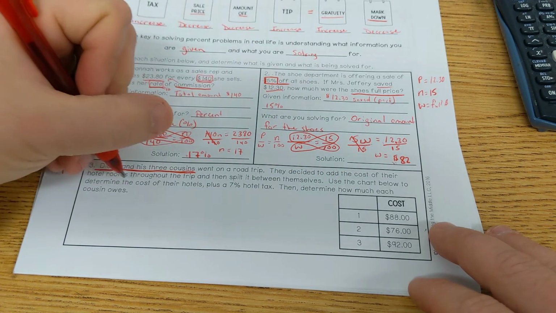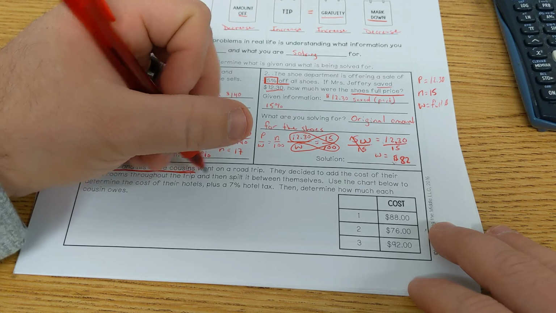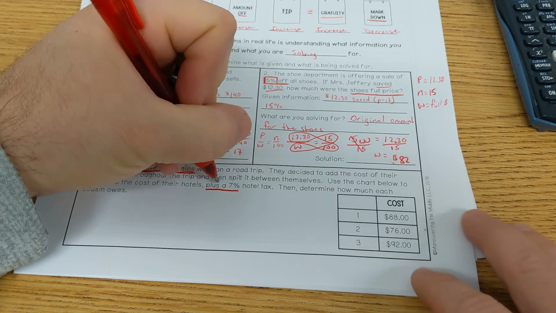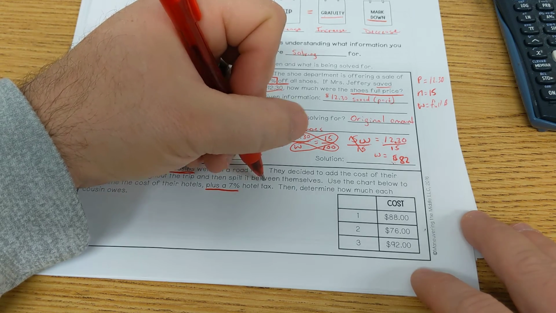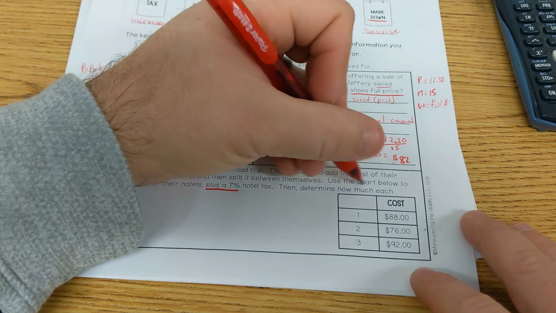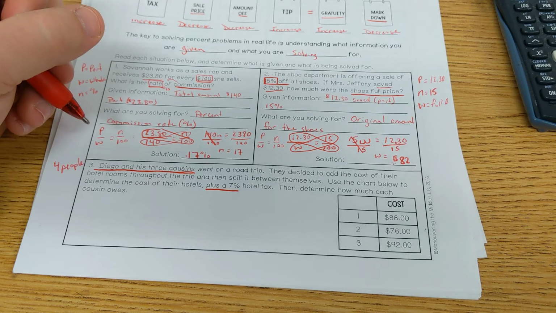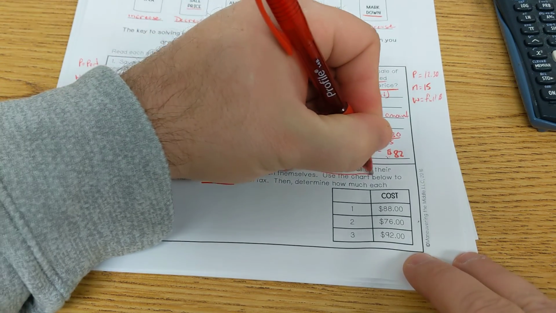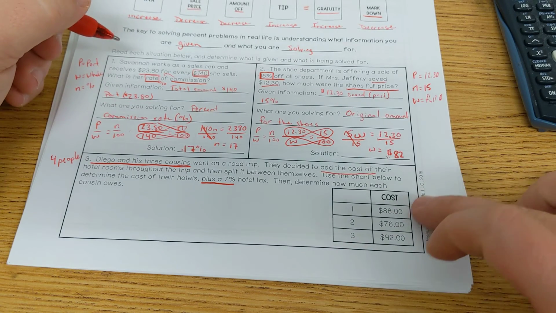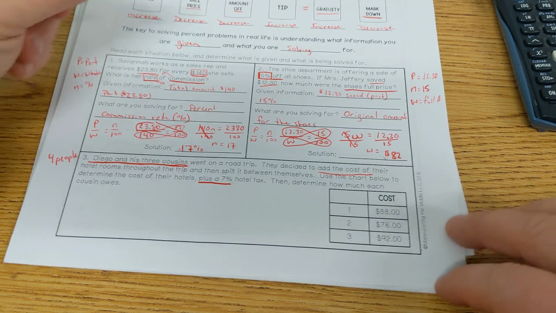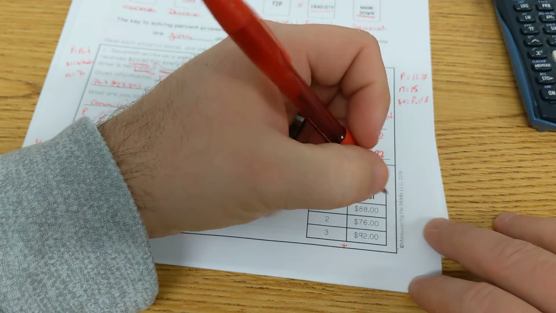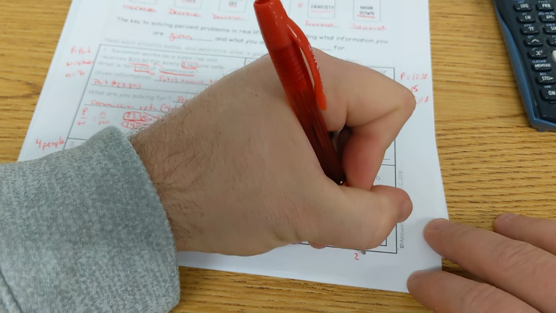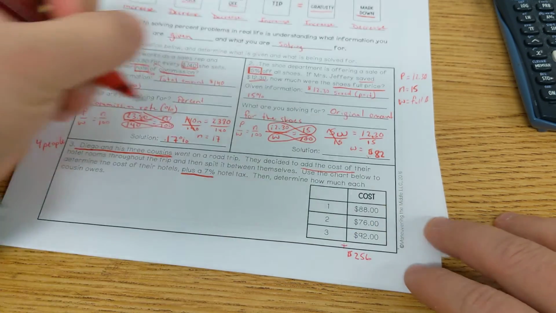Use the chart below to determine the cost of their hotels plus, look, it's telling you, plus a 7% hotel tax. Then determine how much each cousin owes. Well, it tells you that they decided to add the cost. So here's the cost for 3 hotel rooms. So we're going to add all these together, so that gives you $256.